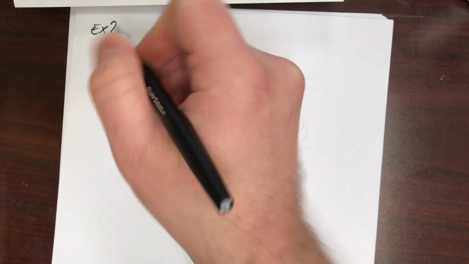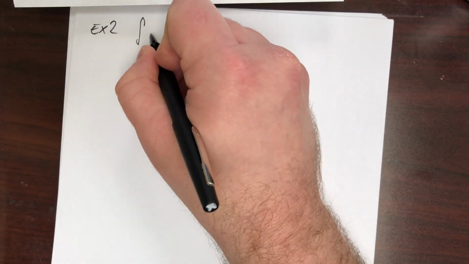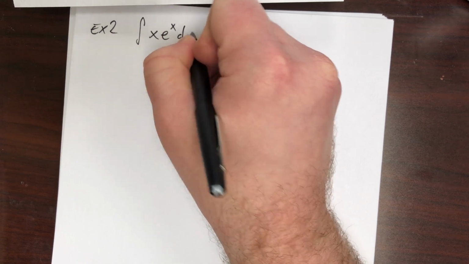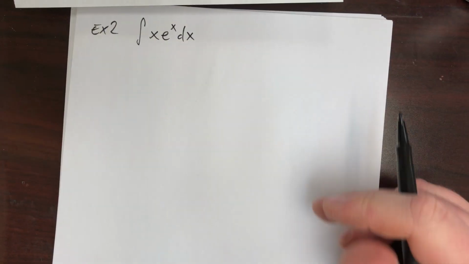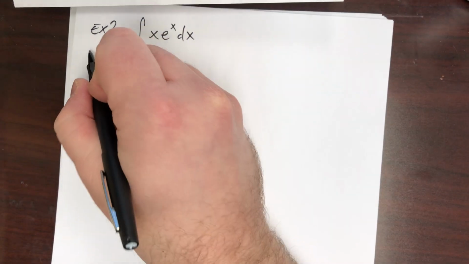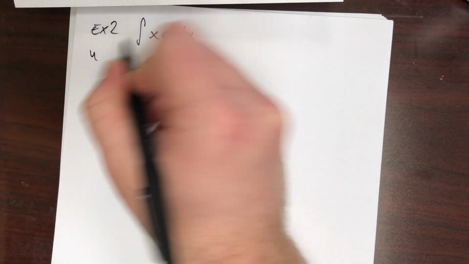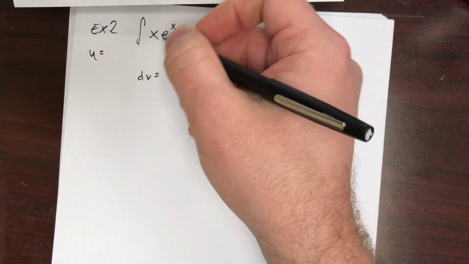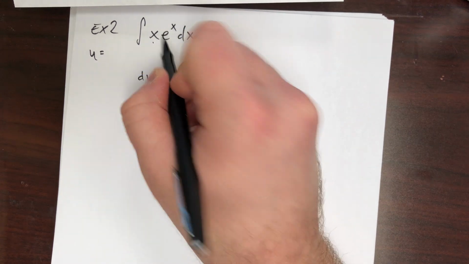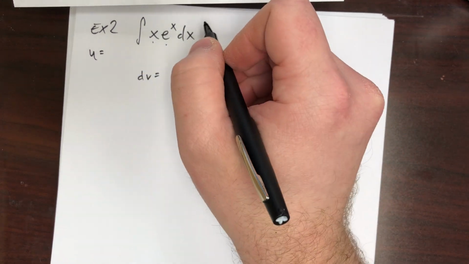All right, let's see our next one. Example 2. Find the integral of x e to the x dx. Again, we're going to pick our u and our dv first. My u is the one, out of the x and the e to the x, that when we take its derivative, it's going to go away.